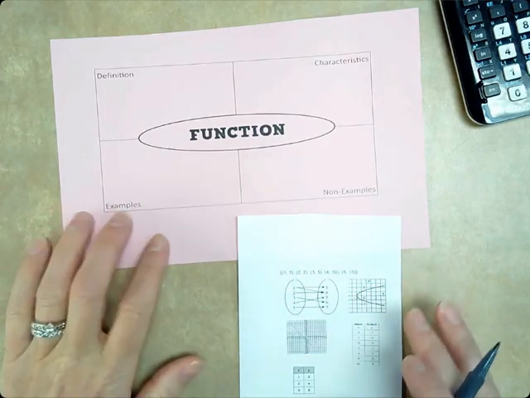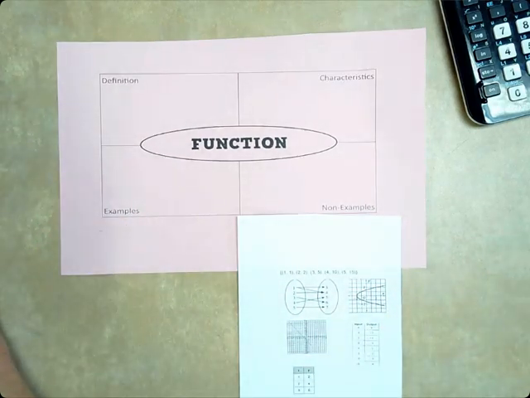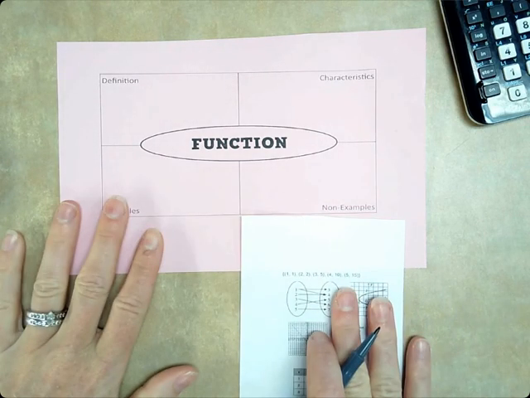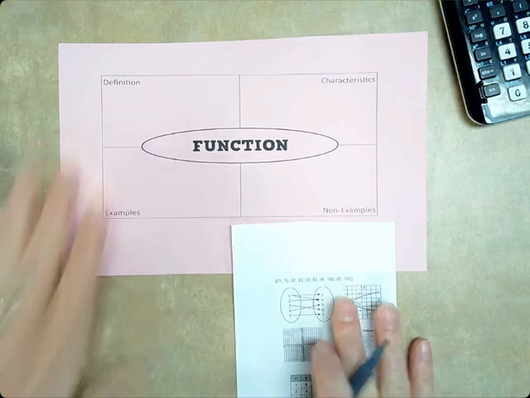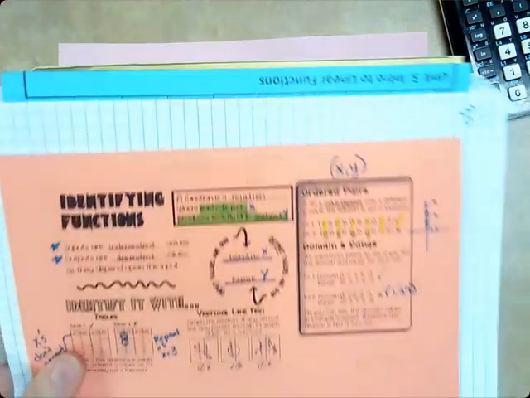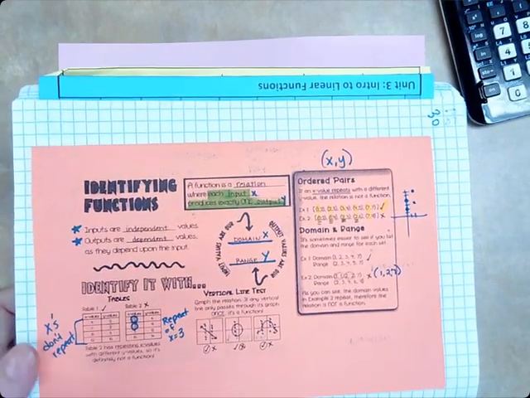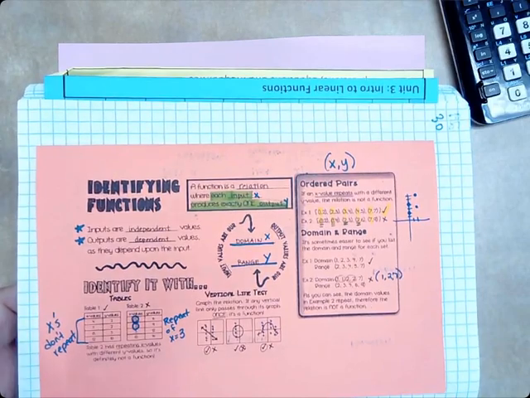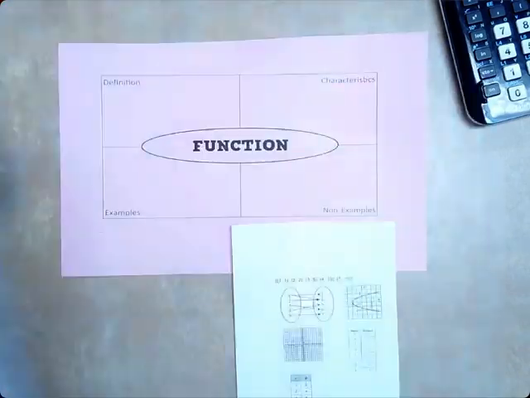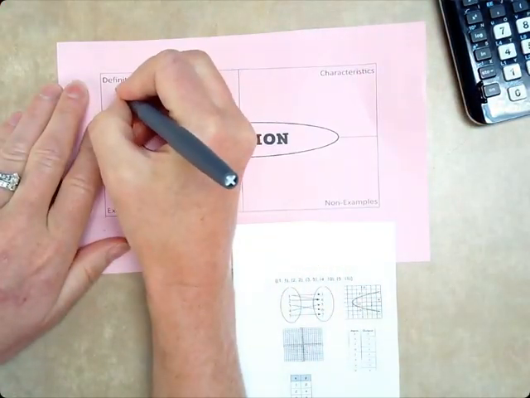We are looking at function, the characteristics, the definition, and then we're going to do some examples and non-examples. So you should have both of these papers. Using the notes from yesterday, if you have not done the notes from yesterday, you need to make sure that you do that before tomorrow.